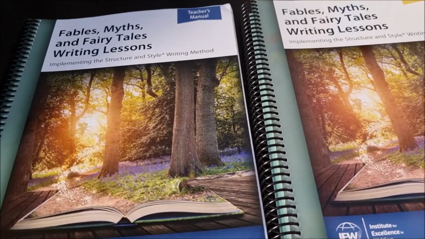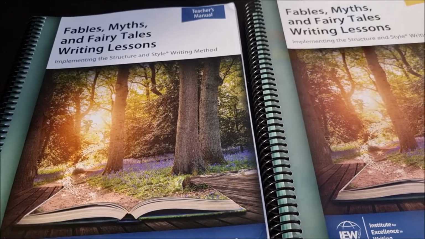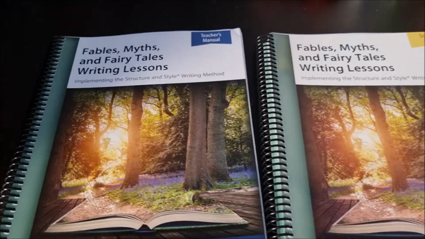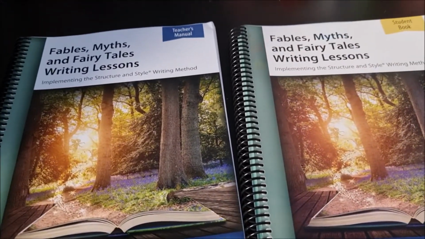Today I thought I'd do a flip through of Fables, Myths and Fairytales from IEW. So I've got the teacher manual and the student book. We'll look at the teacher manual first.